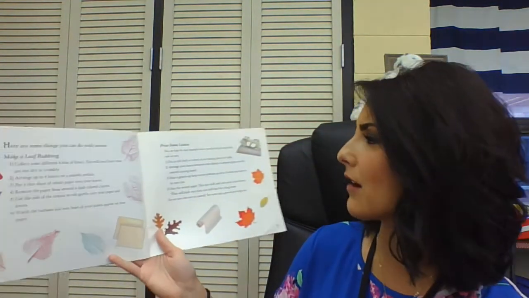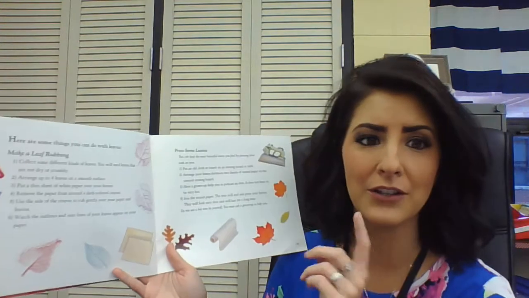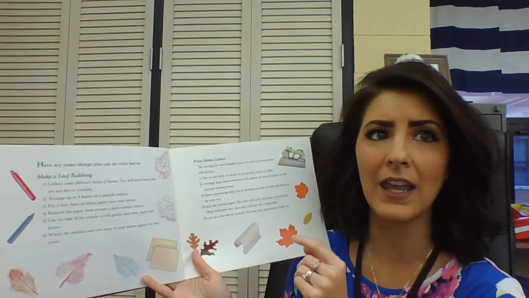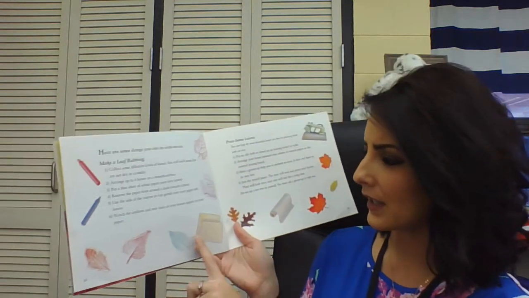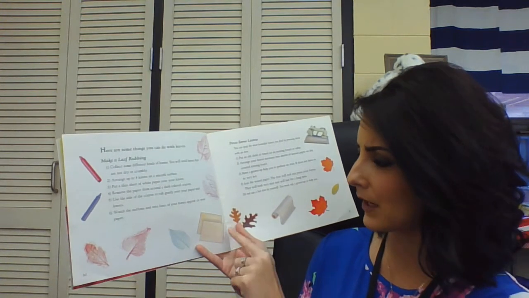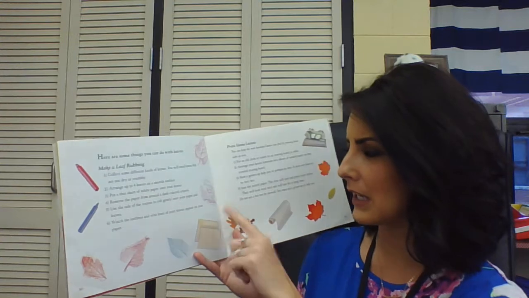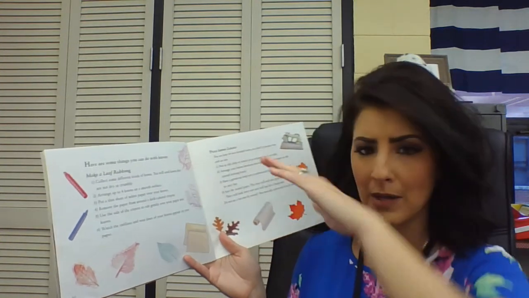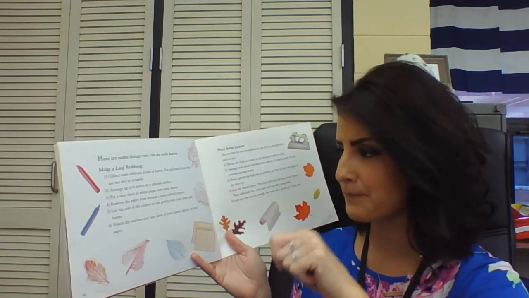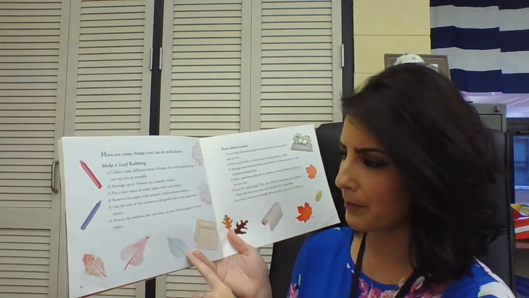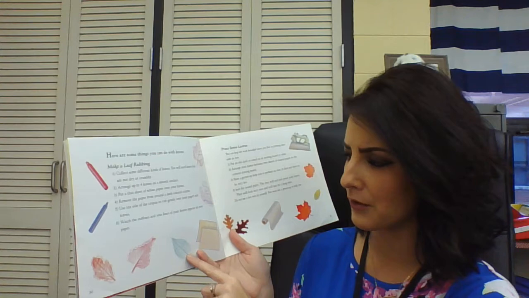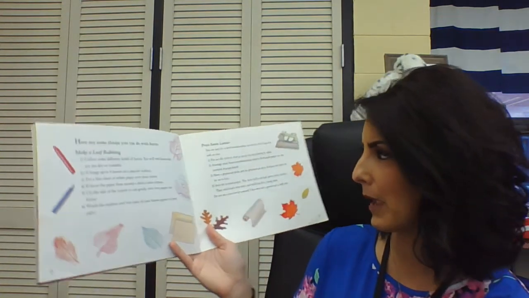And I know my girls love this. So here are some ideas that you can do besides your leaf person. You can make a leaf rubbing. You can collect leaves, and then get a piece of paper and some crayons. Put the paper over top of the leaf and color over top of the paper, and then you'll get the outlines and you'll get to see the veins of your leaves appear on the paper.